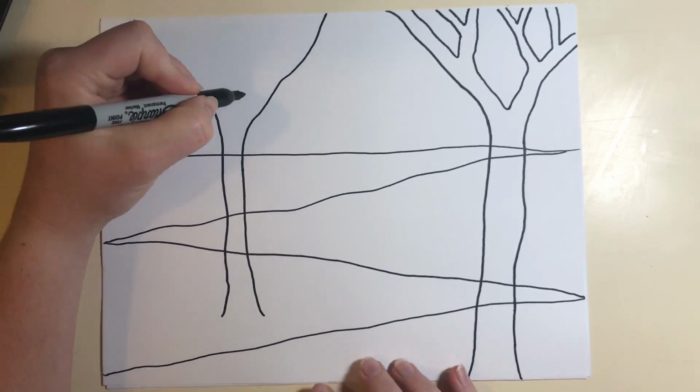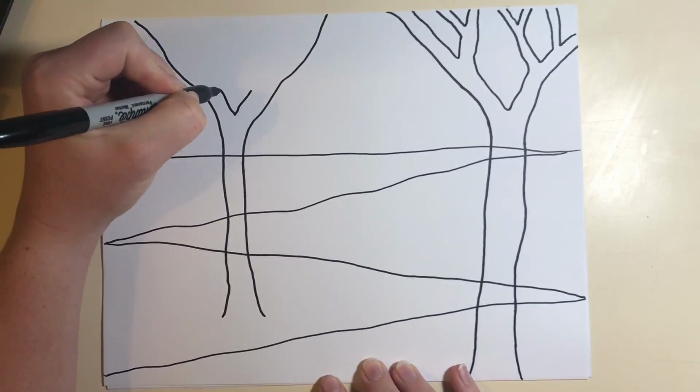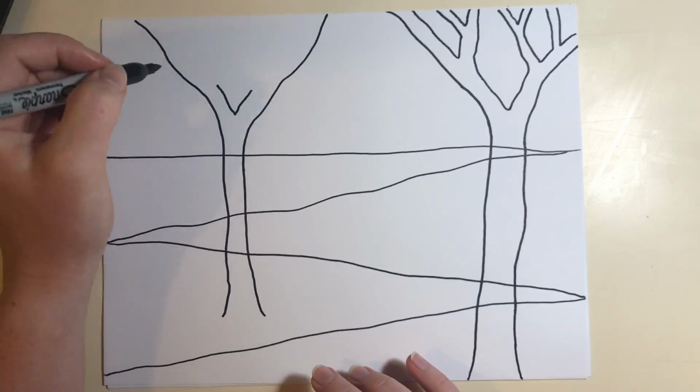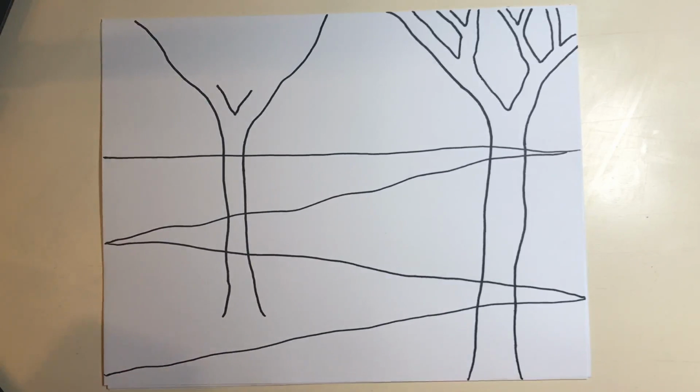Now I'm going to add my V in the middle. And I'm going to do what I did to the first one, where I made my branches, I did my curves, and then I added my V's in there. So you don't have to make yours exactly like mine, because all trees are different. So you can add your branches wherever you want, and I'm going to give you just a couple minutes to do that.